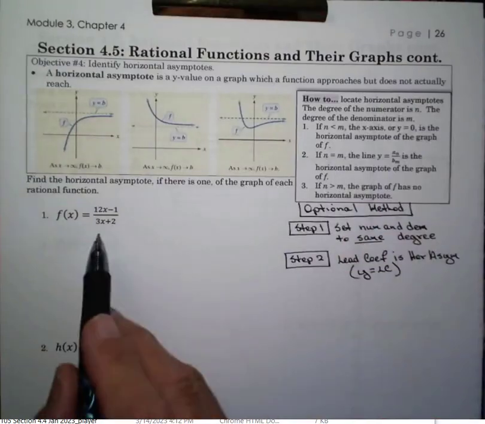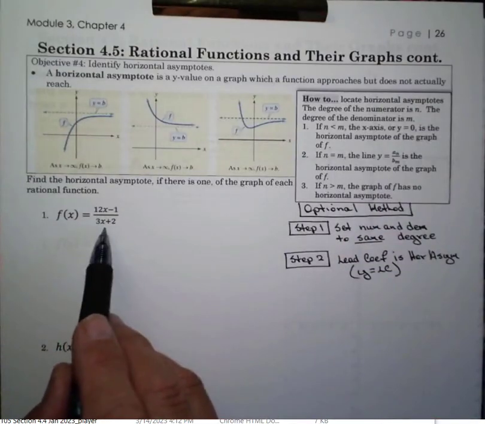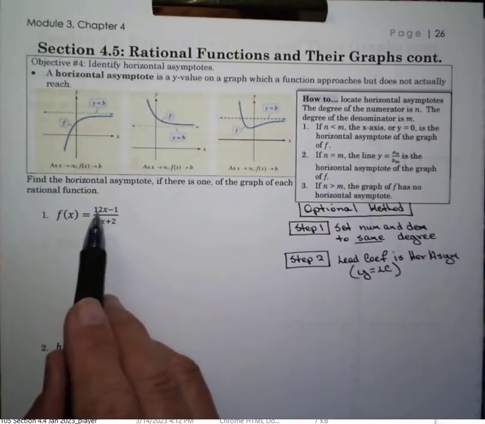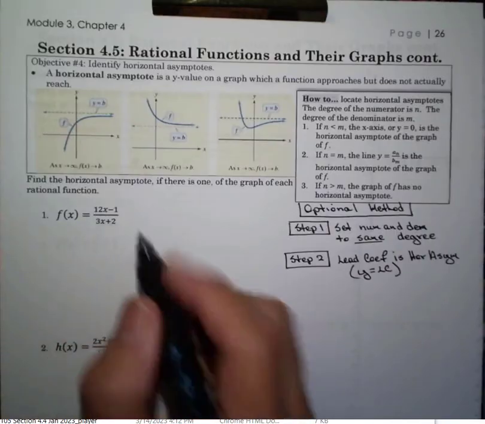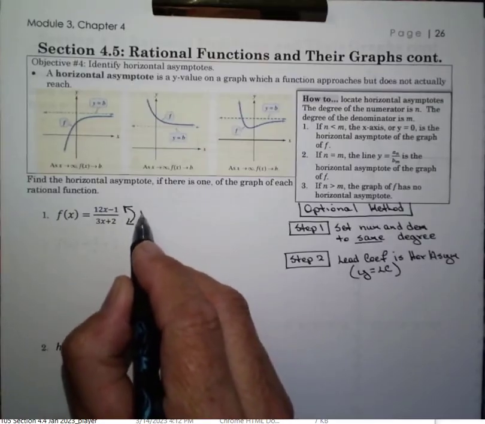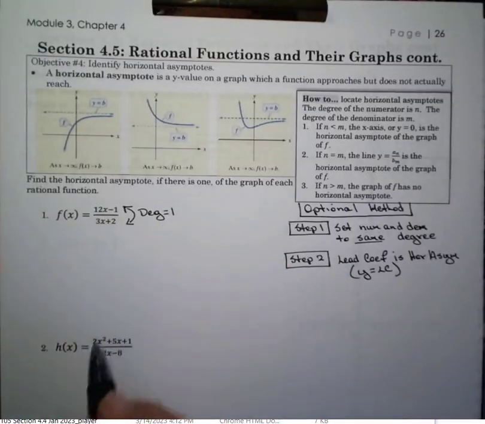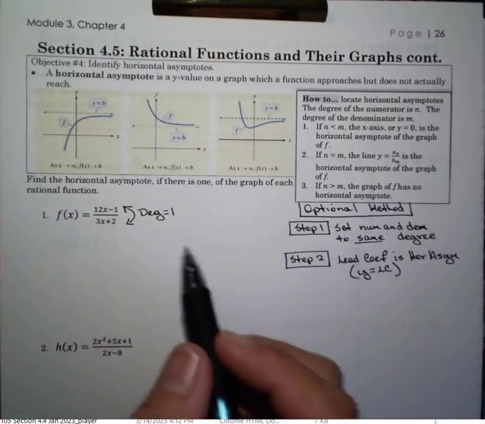For example, this one, the function 12x minus 1 over 3x plus 2, I would look and say, they're both the same degree. Both the numerator and the denominator are degree 1. So step 1 is already done. I don't have to do anything to this one.